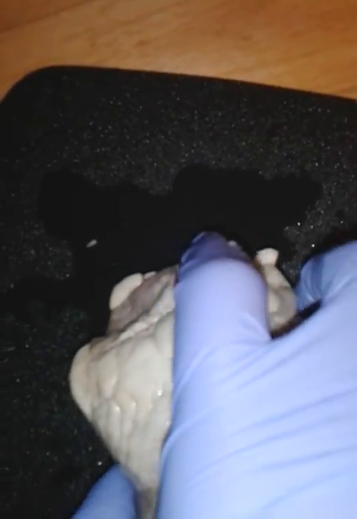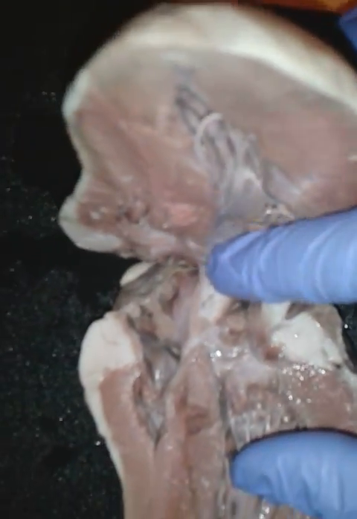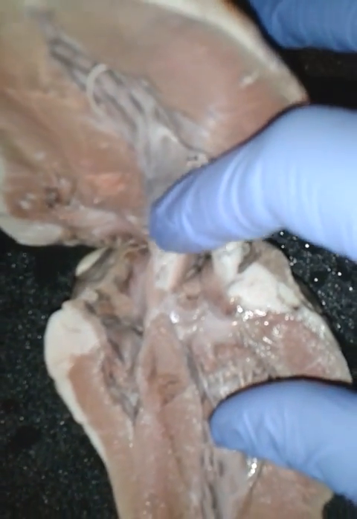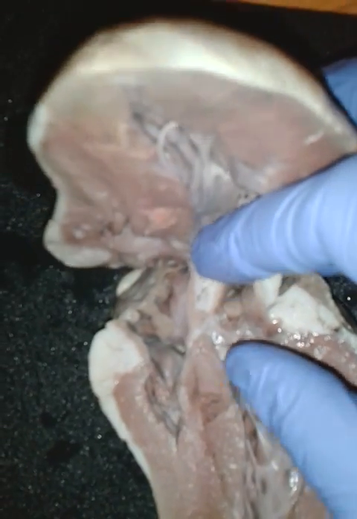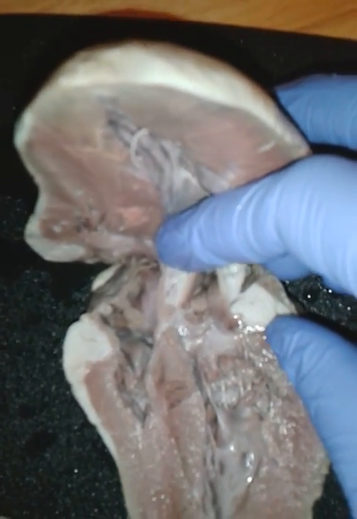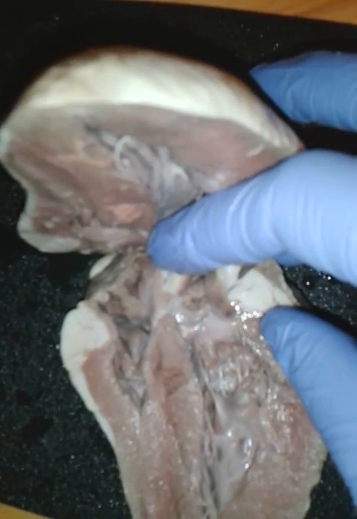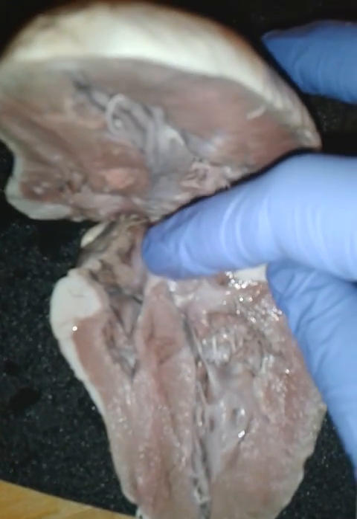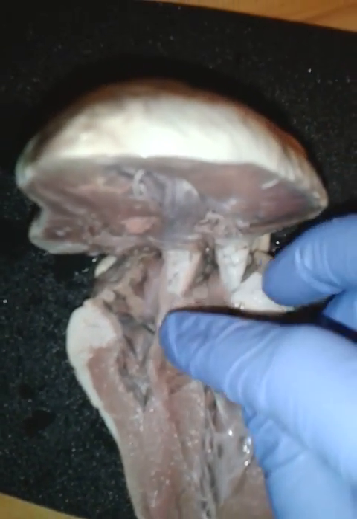Within the pulmonary artery is the semilunar valve. It's about midway between the pulmonary artery, and it again prevents backflow of blood back into the right ventricle from the pulmonary artery.